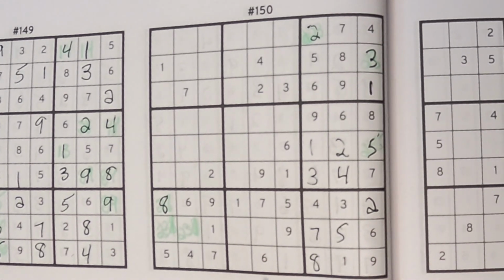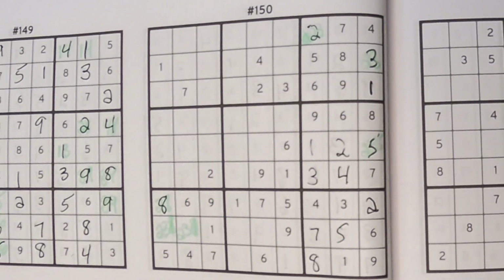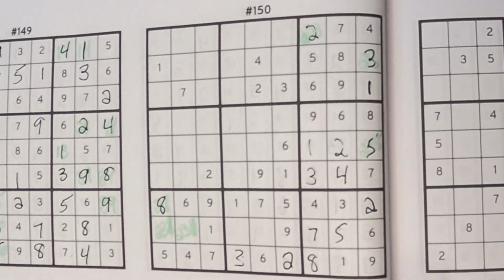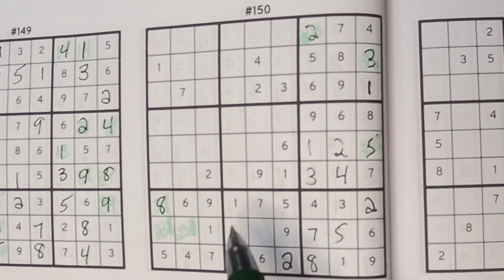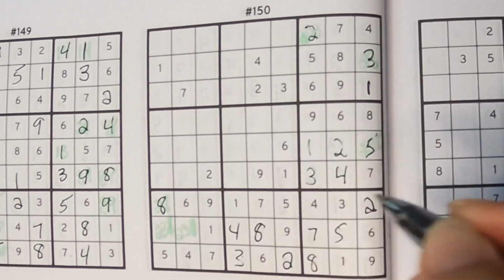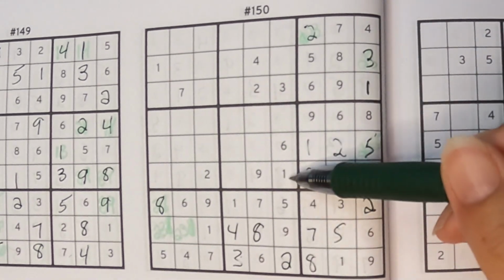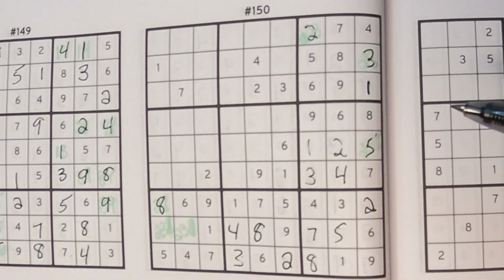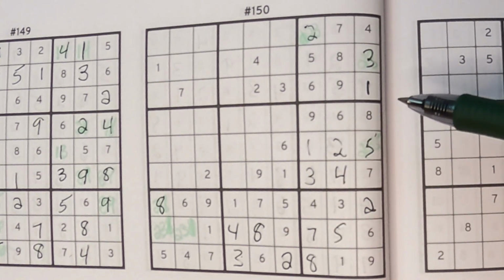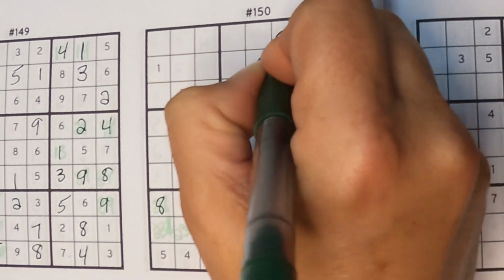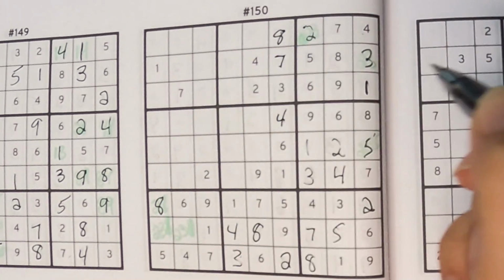For this row now, we're missing 2 and 3. We've got a 3 here, so 2, 3. For this box now, we're missing 4 and 8. We've got a 4 here, so 8, 4. For this column now, we're missing 4, 7, and 8. We've got 4 and 7 here, so this is our 8. 4 here means this is our 7, 4.